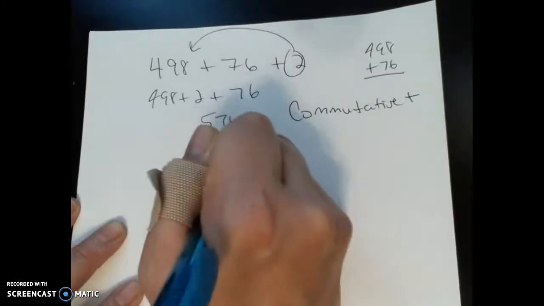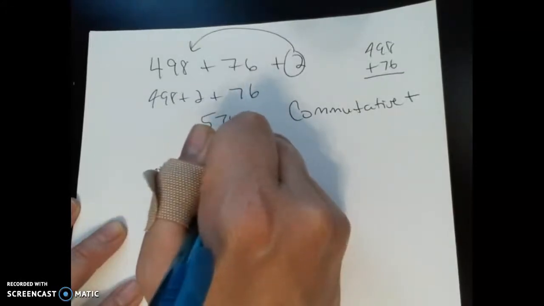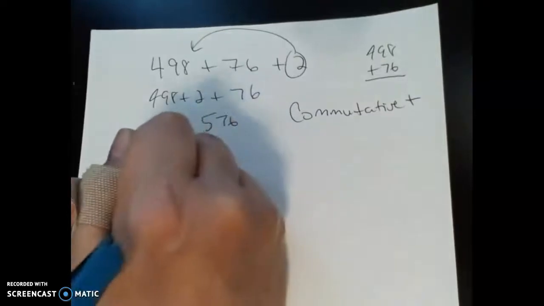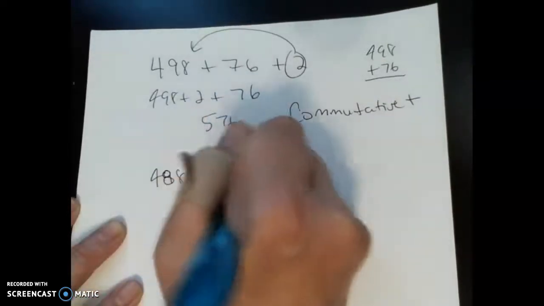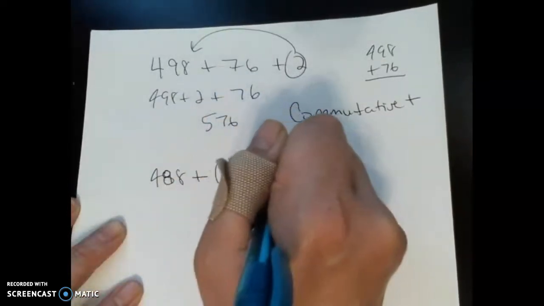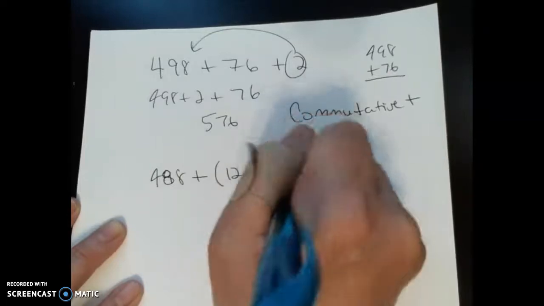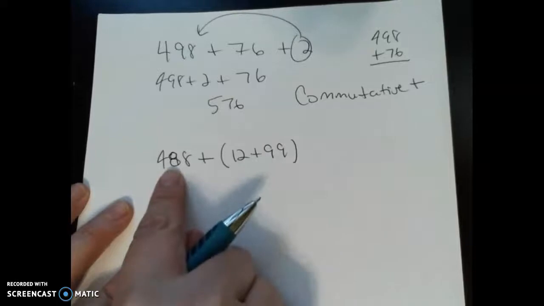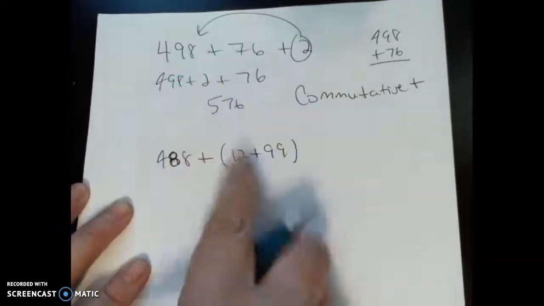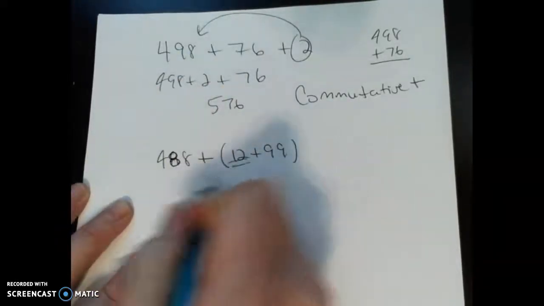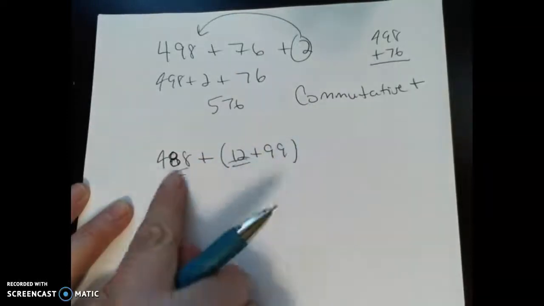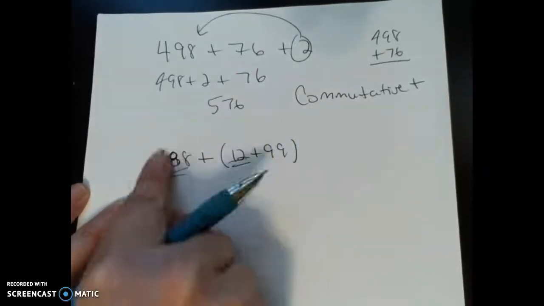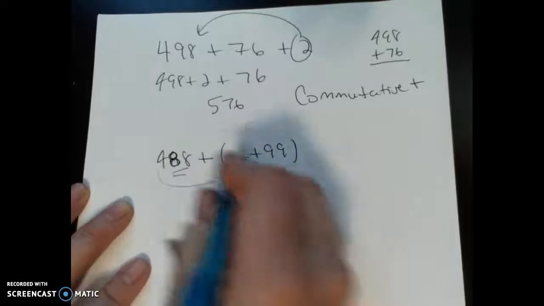All right, and then the same thing with associative would be maybe I have something like 498 plus, and then I have, I mean, 2's not too bad, but I could pick something else. Let's make this 88, make this 12 plus, say, 99 or something like that, okay? In order of operations, I'd have to add this first and then add it with this, but I might notice, oh my gosh, 88 and 12 makes the 100, so if I could just group these together.